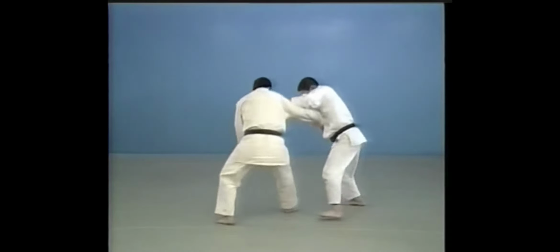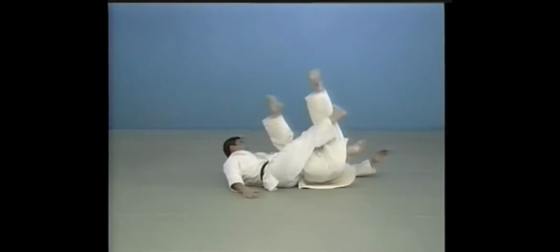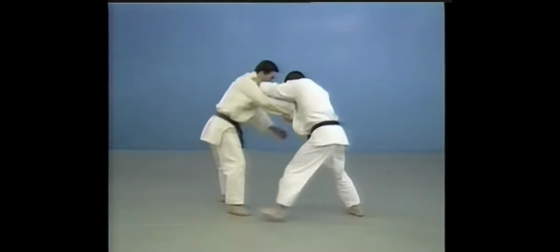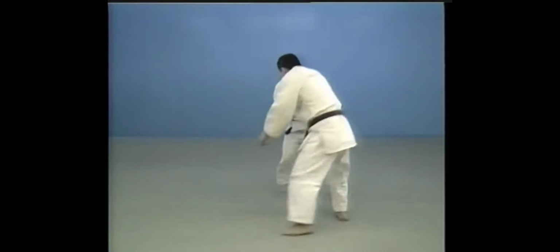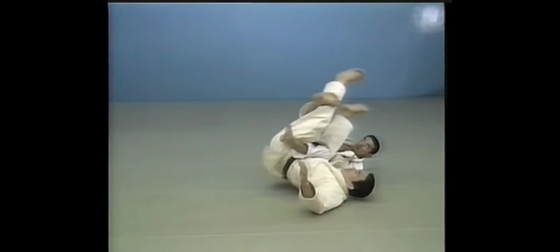Kani Basami. Kani Basami is a technique of throwing where you sandwich your opponent's body using both your feet. As soon as your feet are on a line with your opponent's, sandwich his abdomen and legs between your legs and throw in a sacrificing movement.